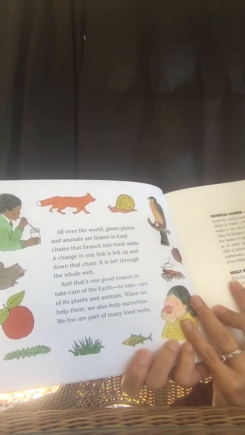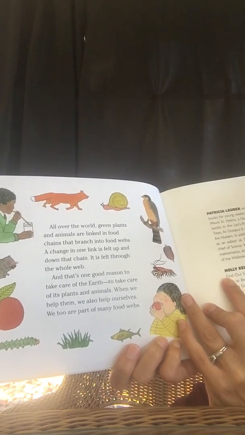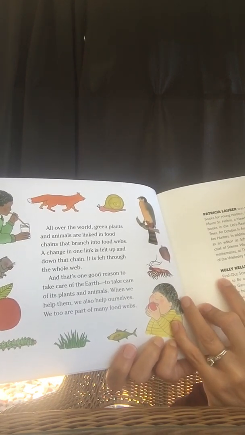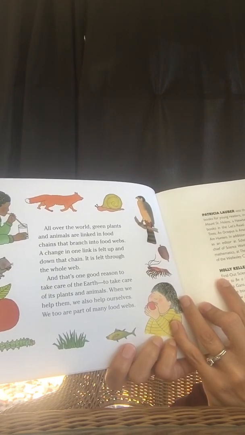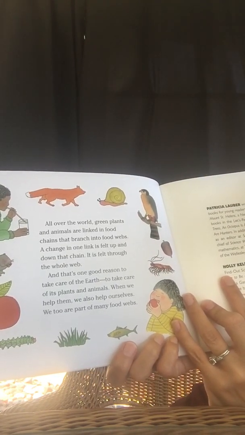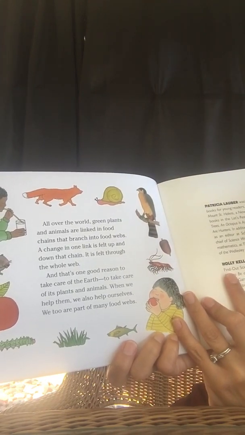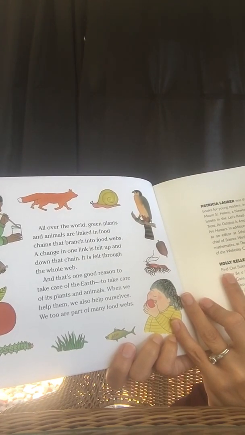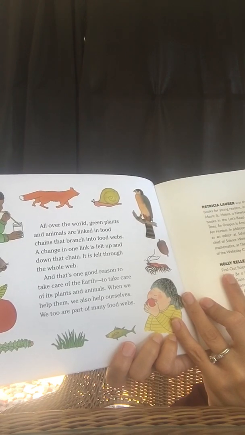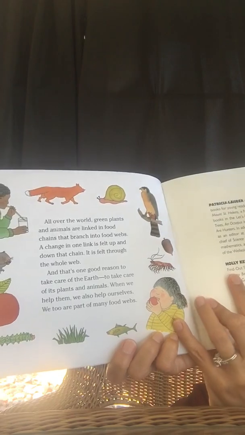All over the world, green plants and animals are linked in the food chains that branch into food webs. A change in one link is felt up and down the chain. It is felt through the whole web. And that's one good reason to take care of the earth, to take care of its plants and animals. When we help them, we also help ourselves. We too are part of many food webs.